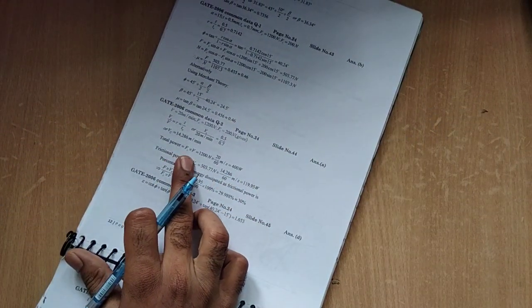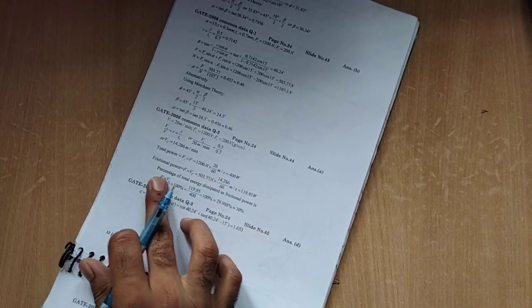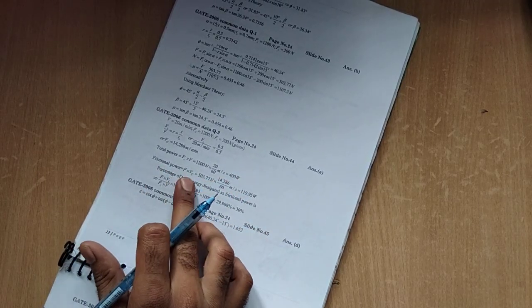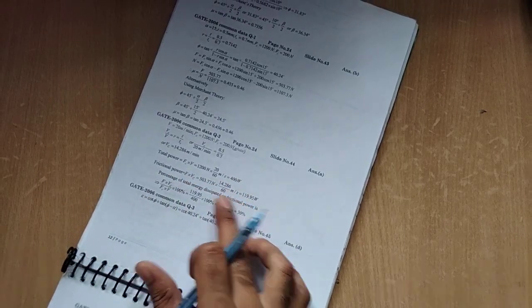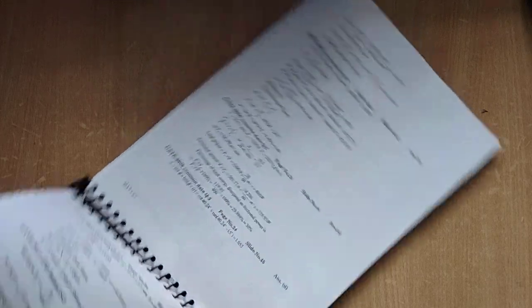So total power equal to FC into V, this one 400 watts, and frictional power equal to friction force into VC, the chip velocity. Put here and calculate, just divide it and we will get the answer. Okay, that's it.